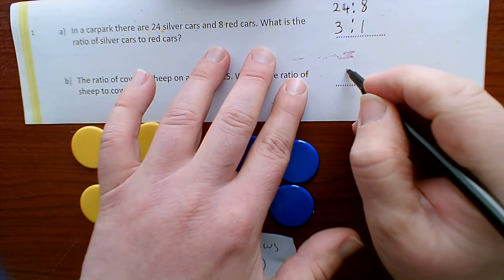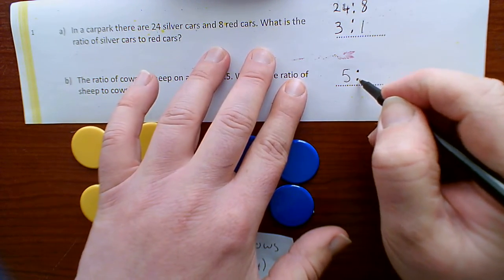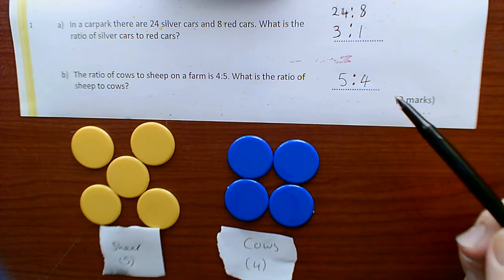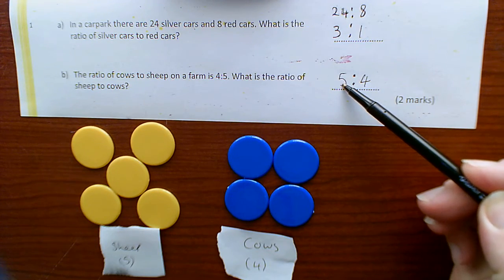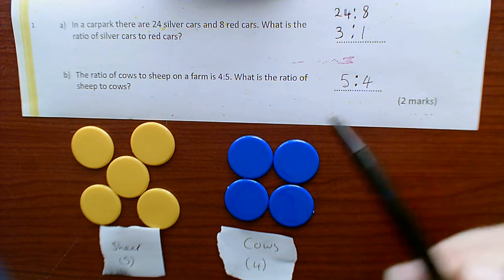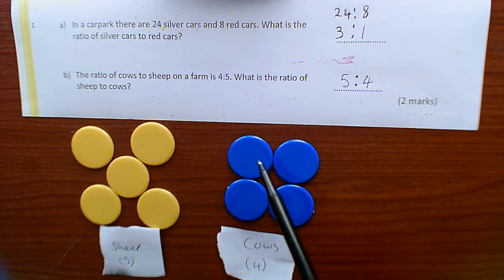So the answer is 5 to 4. That's the ratio. And of course in total there are 9 animals, because there are 5 sheep and 4 cows. 1, 2, 3, 4, 5, 6, 7, 8, 9. Okay. Thank you very much.